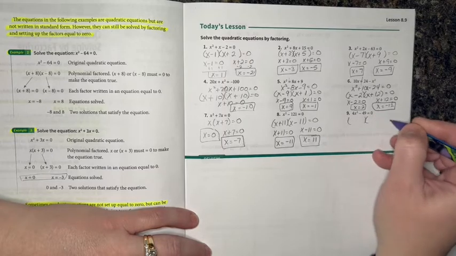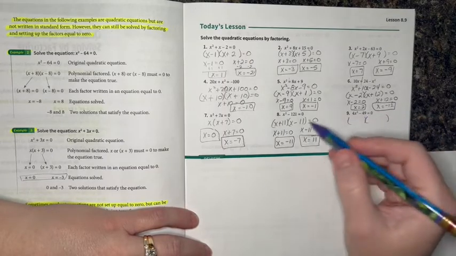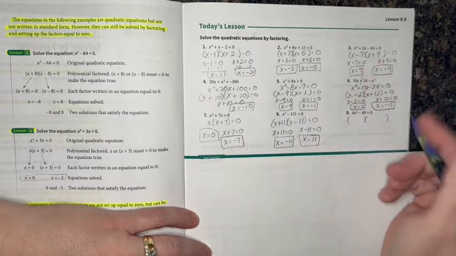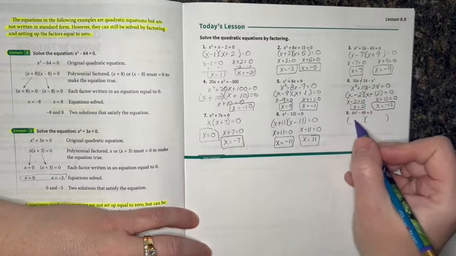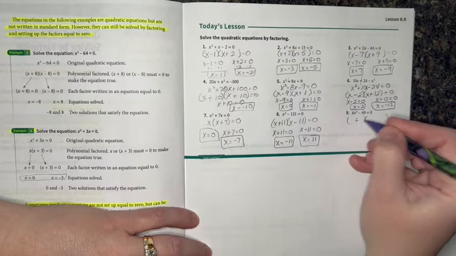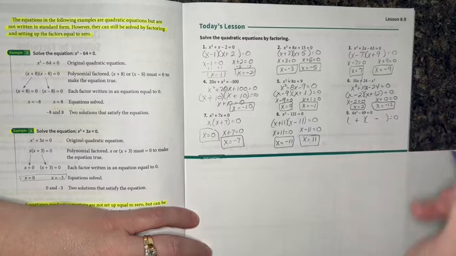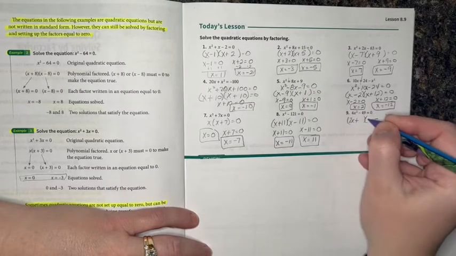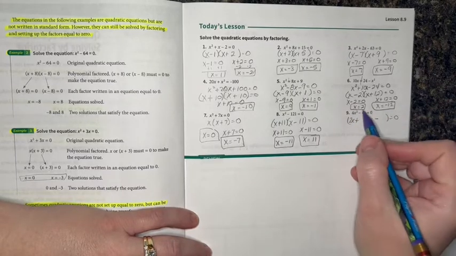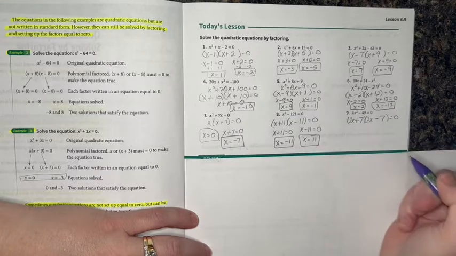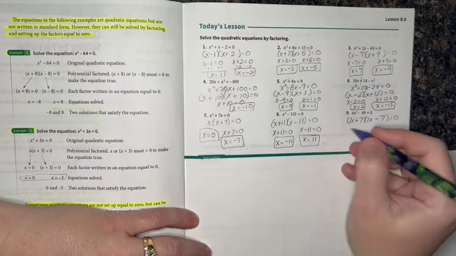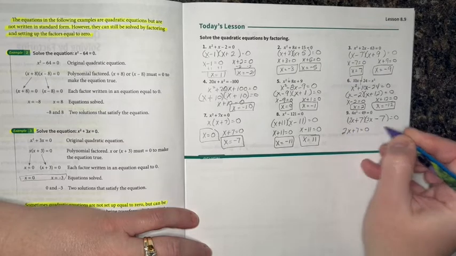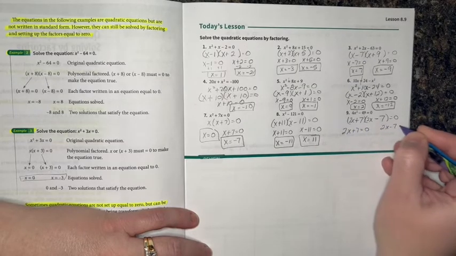All right. Hopefully you recognize this to be the same thing we just did. 4x squared is a perfect square. 49 is a perfect square. This is a sum and difference binomial. 4x squared, what's the square root of that? Well, 2x, right? What's the square root of 49? 7. So now these are a little bit different, right? This is the first one they have this way. 2x plus 7 equals 0. 2x minus 7 equals 0.